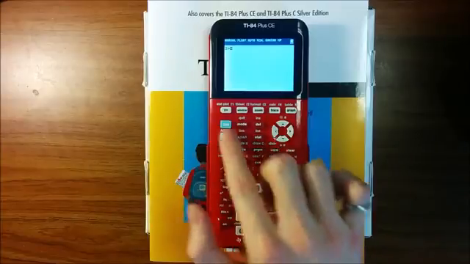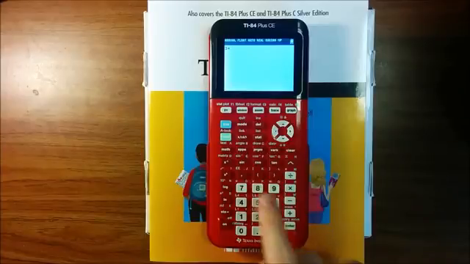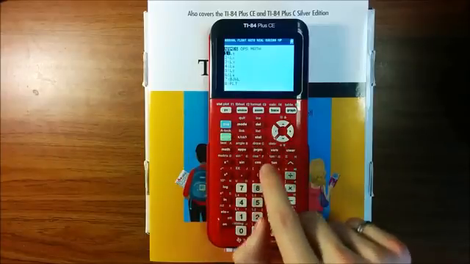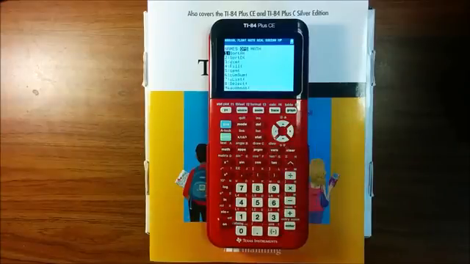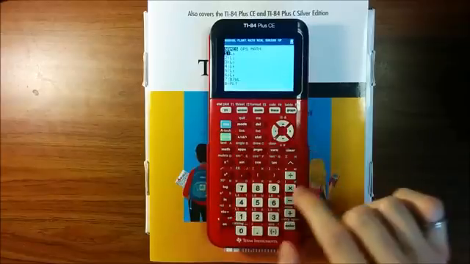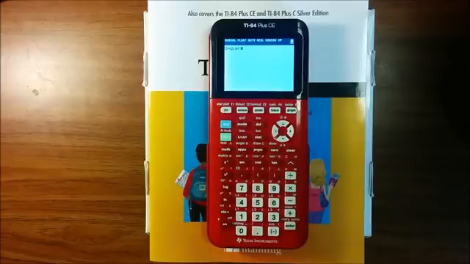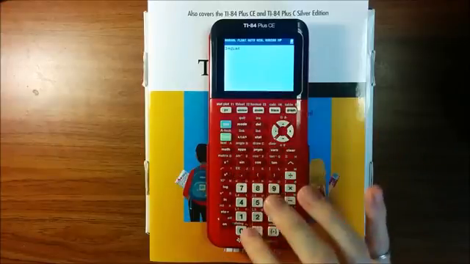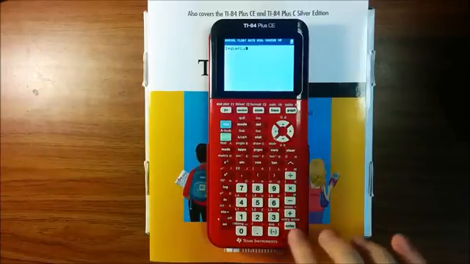In order to set the length of a list, you use the dim or dimension command. To get to the dim command, press second, then stat for the list menu, move the cursor over to the ops menu, and press the down arrow twice to get to dim, and press enter. Again, that's 3 store, second stat, move over to ops, and choose dim. Now you specify the list that you want to set the dimension of. I said we'll use L1, so this is 3 store dim L1.